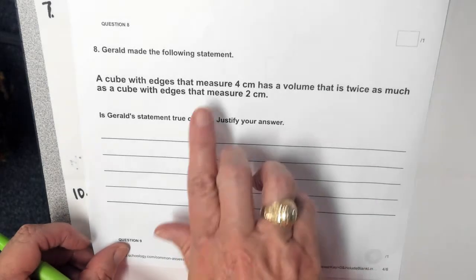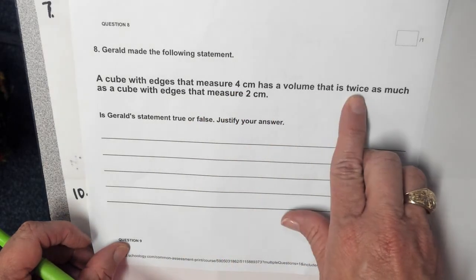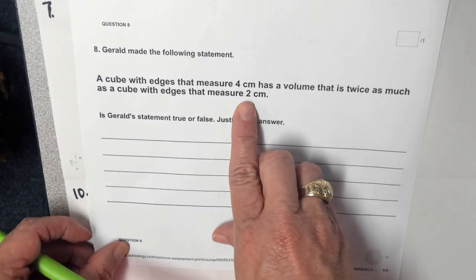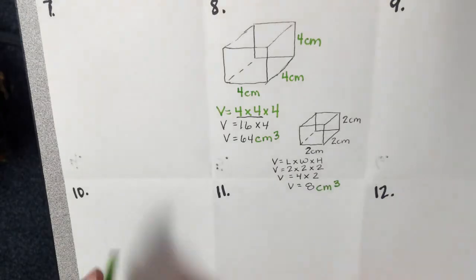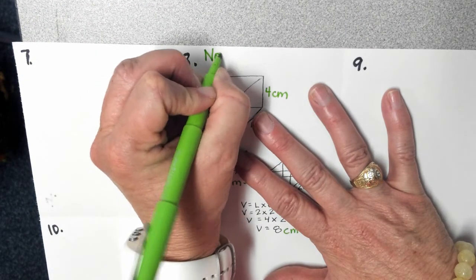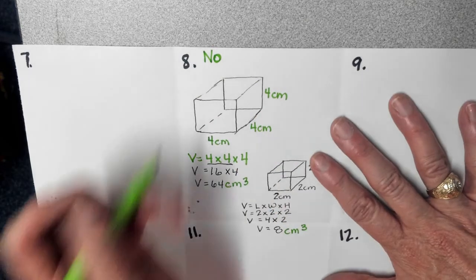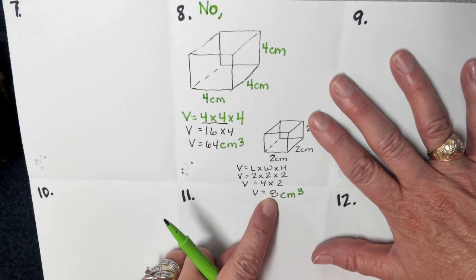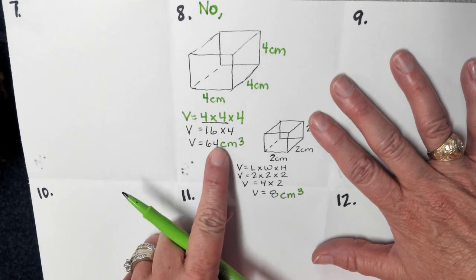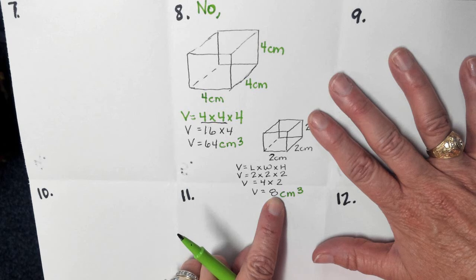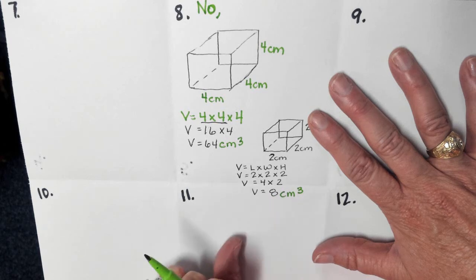And when I go back to look at my statement, is 64 twice as much as 8? No. So our first answer is going to be no. It's not twice as much. In fact, what is the relationship between our cube that is 64 and our cube that is 8? What is that relationship there?